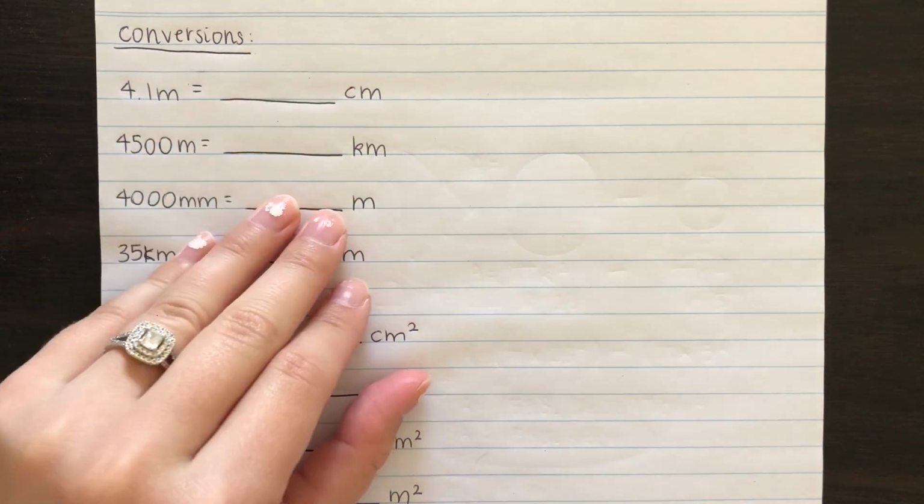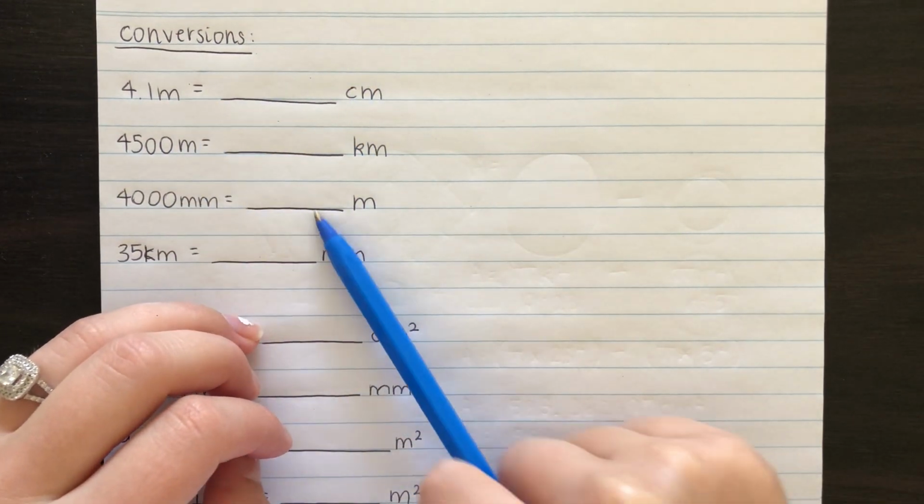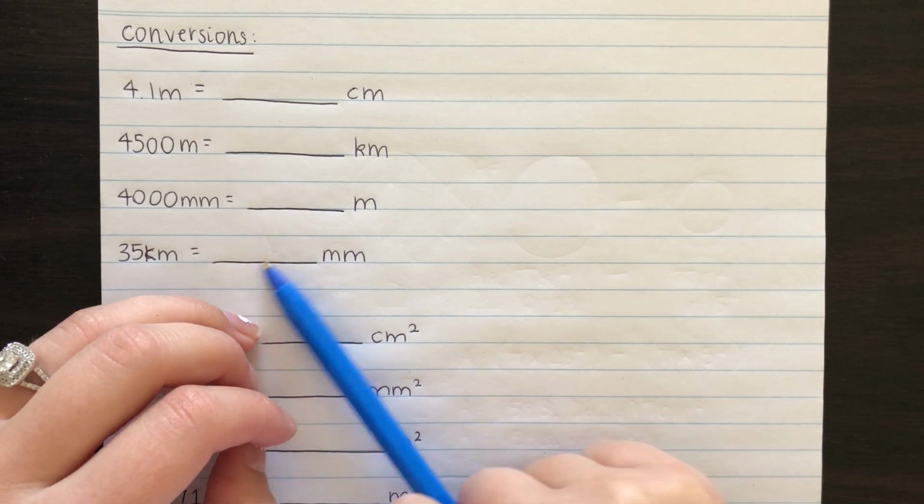Today's lesson will show you how to convert different units of length. Now let's start with the first 4 questions here. So we're converting between millimetres, centimetres, metres and kilometres.